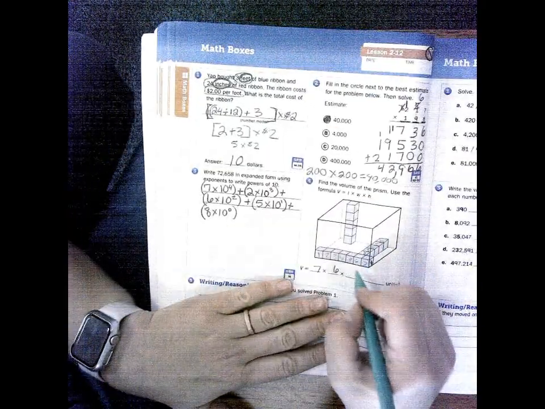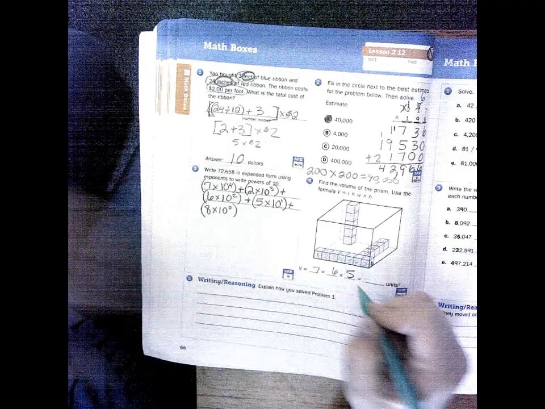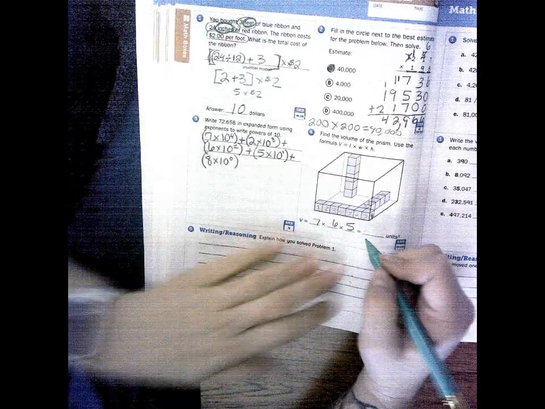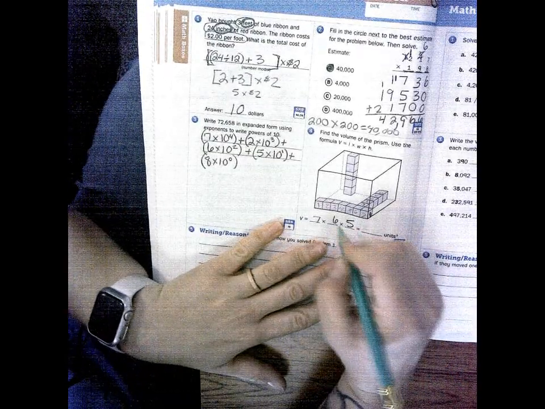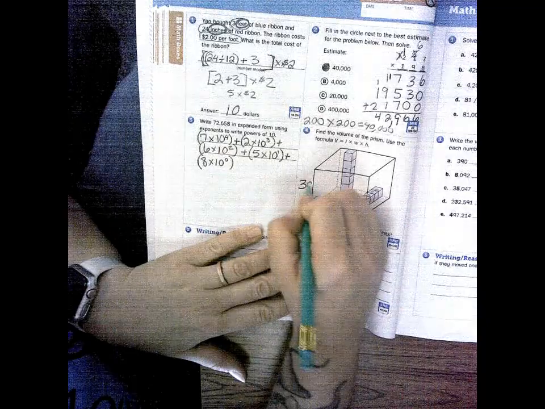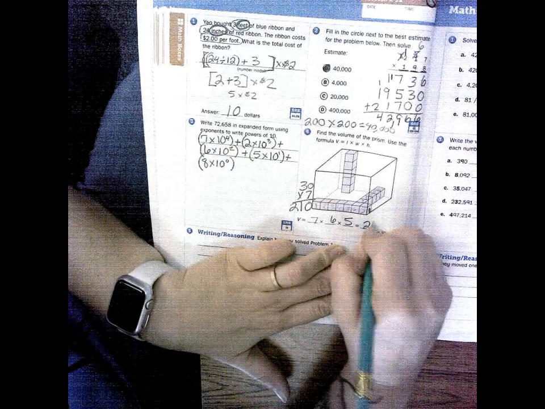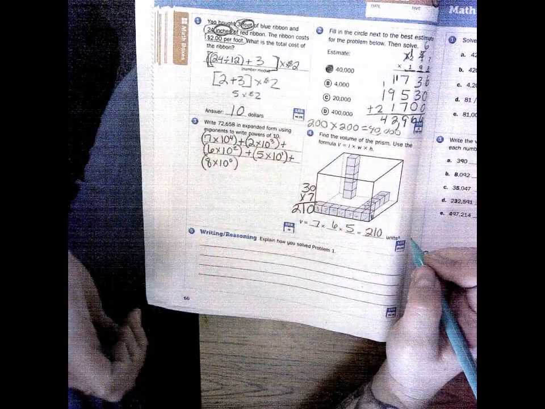Now, oops. Remember, order does not matter with multiplication. And I know 6 times 5 is going to give me a 0. So 6 times 5 is 30. So then 30 times 7, well 7 times 3 is 21. Add the 0, 210 units cubed.